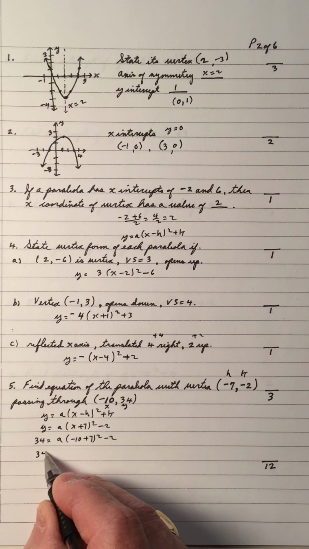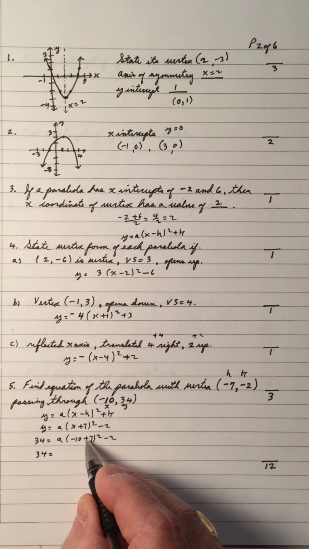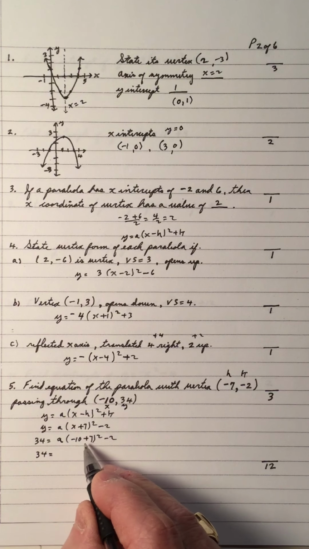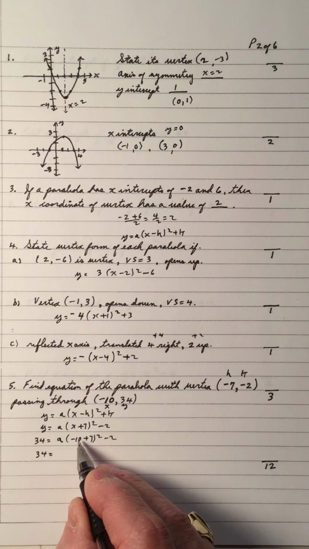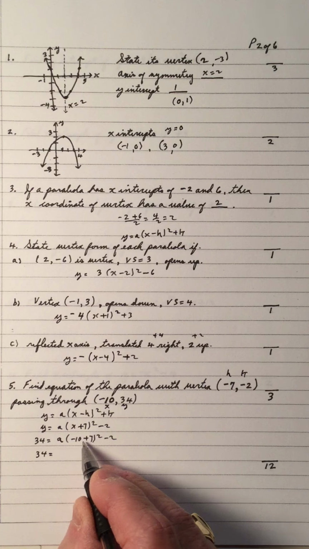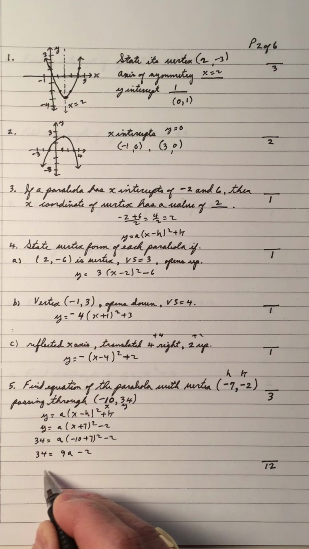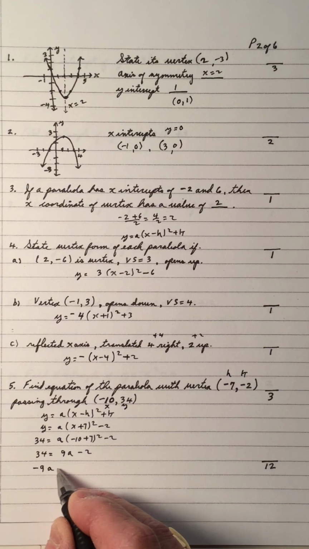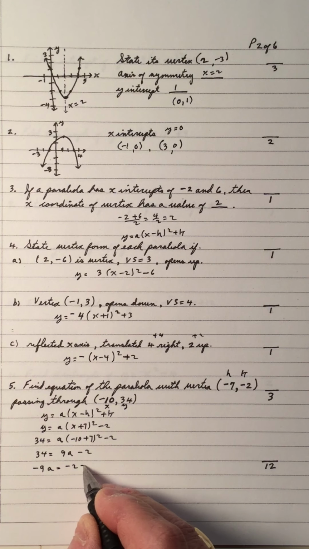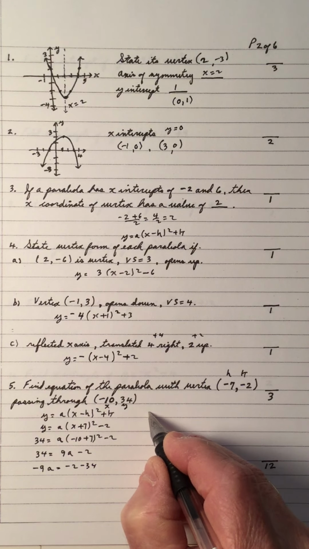Subbed in, I get a 34. So that's the A. So I will add up the brackets first by PEMDAS, which is negative 3. Then I'll square it to get 9. So it's 9A minus 2. So negative 9A equals negative 2 minus 34.